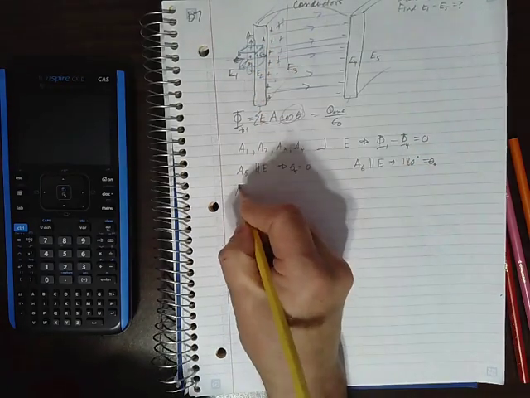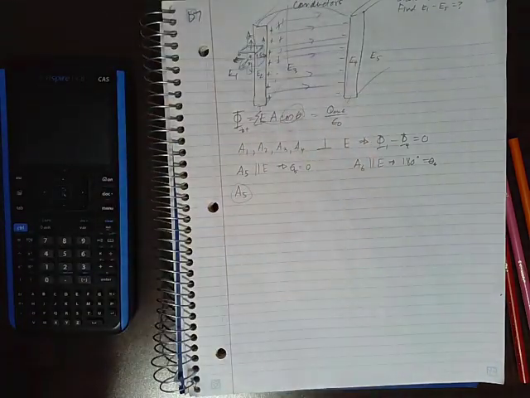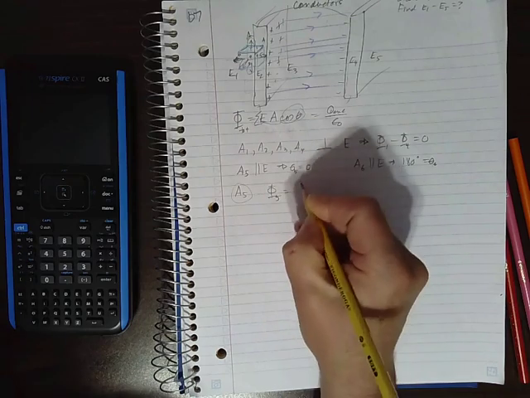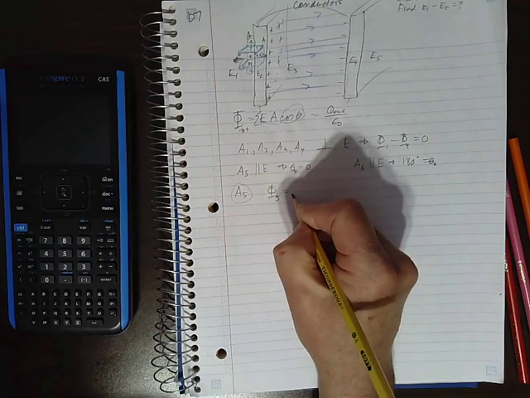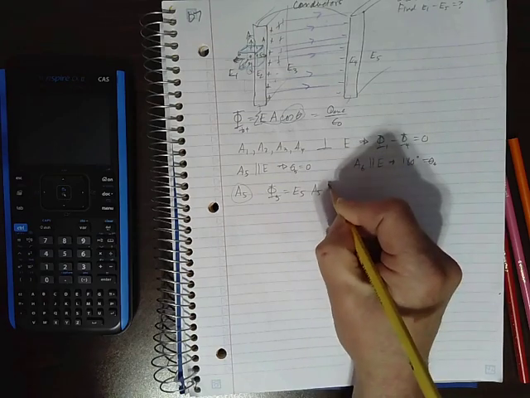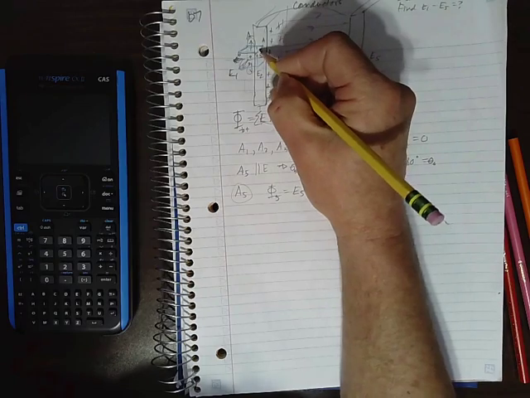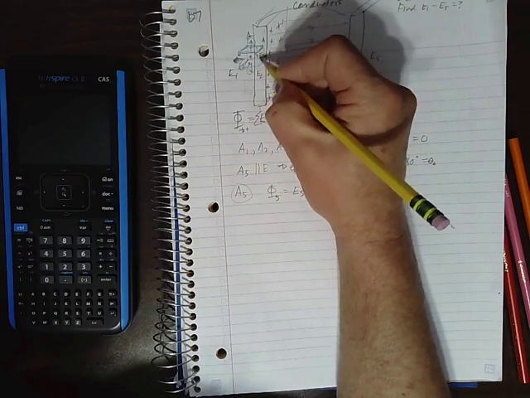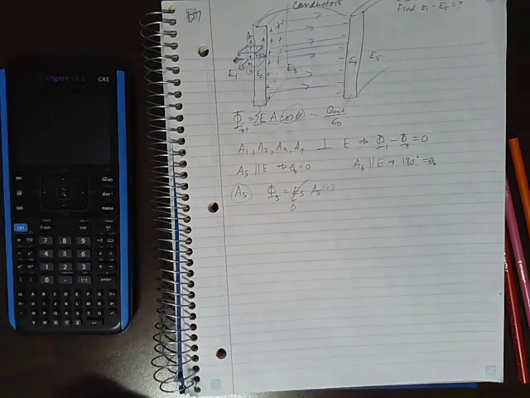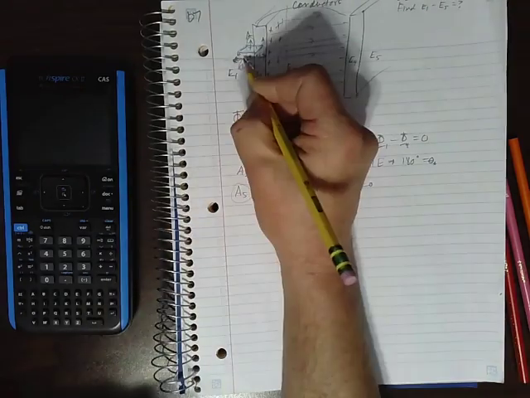So let's talk about A5, or piece of the surface number 5. So flux 5 is E5 A5 times 1. What is E5? What is E? So this is inside the conductor. We made a little cube with its surface inside the conductor. Inside a conductor, E is always 0. So phi5 is 0. Right? How about out here?